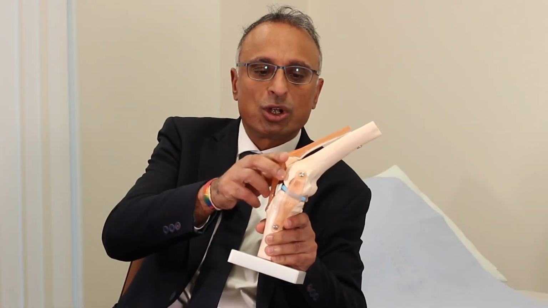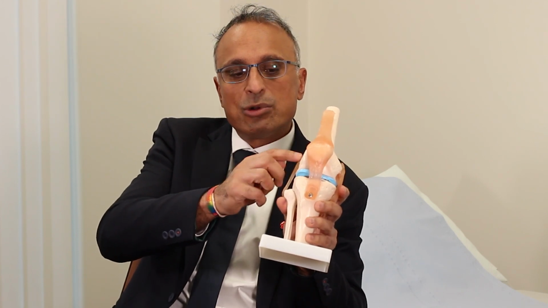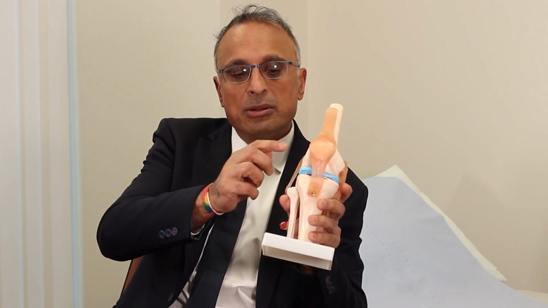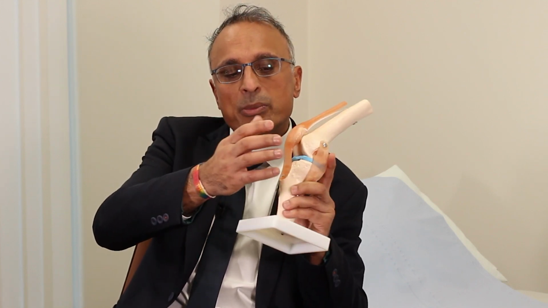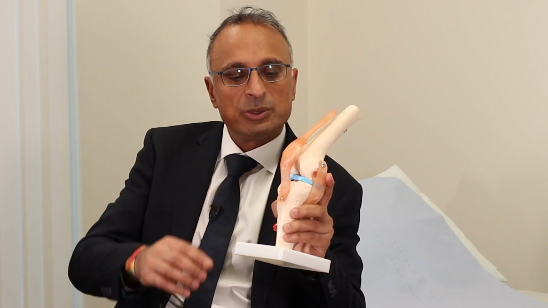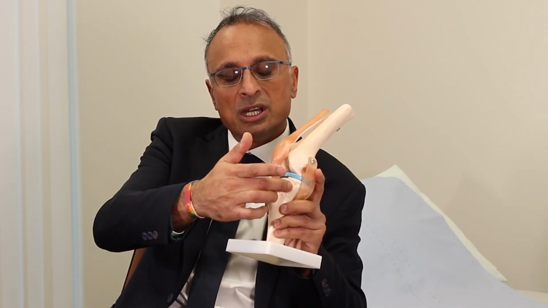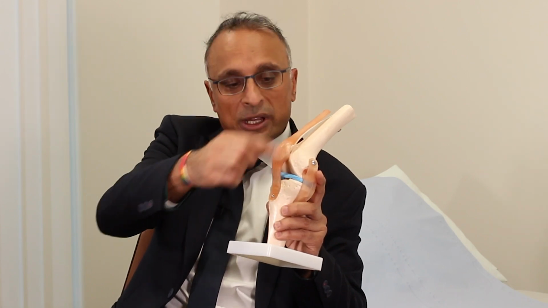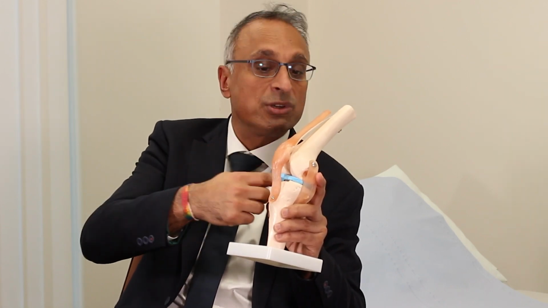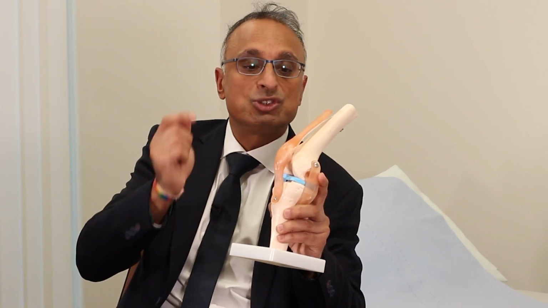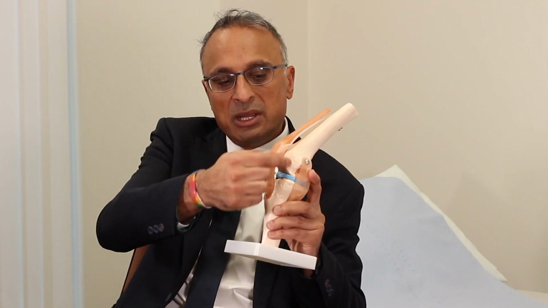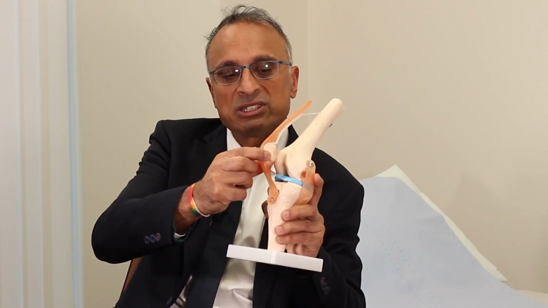So OA, we talk about the knee being in three compartments: the patellofemoral compartment behind the kneecap, consisting of the patella and trochlea; the tibiofemoral compartment, the lateral femur and lateral tibia, medial femur and medial tibia, and by far the commonest is the medial compartment OA. So we talk about unicompartmental arthritis, or tricompartmental arthritis with all three compartments, or even bicompartmental, depending on which compartments are affected. But unicompartmental means just one of the three compartments, either medial, lateral, or patellofemoral.